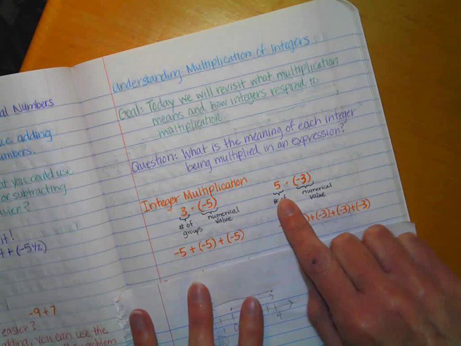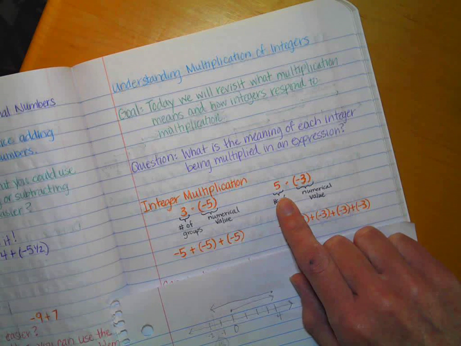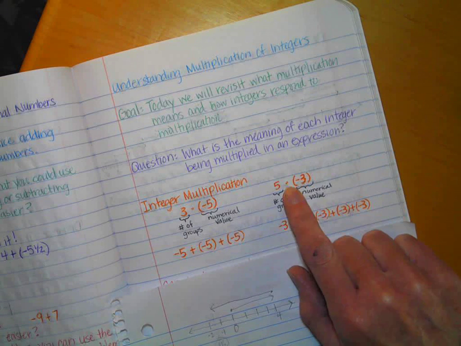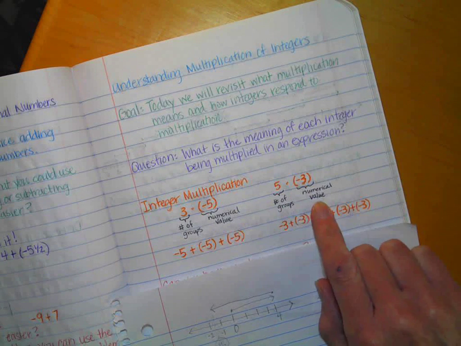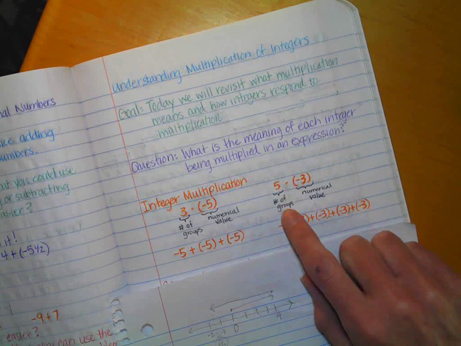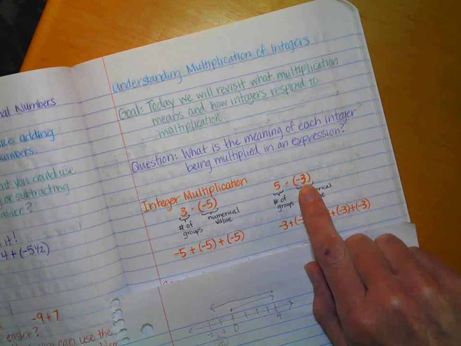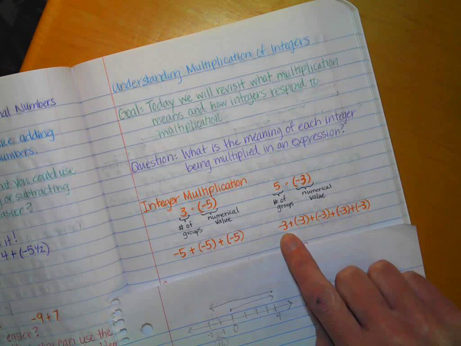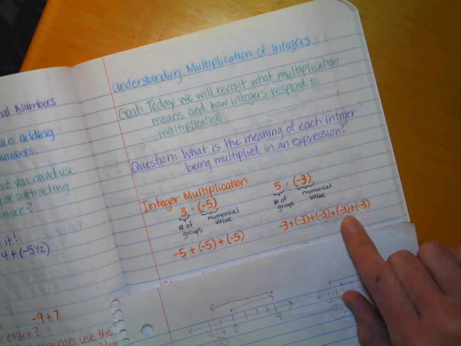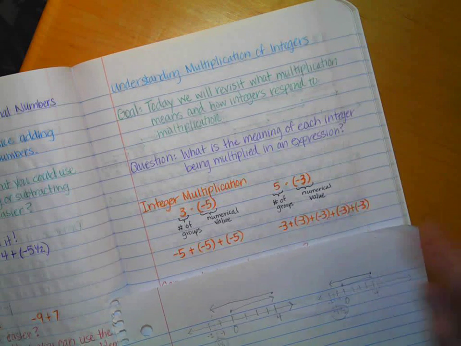Well, if you look at this one, it looks very similar, and believe it or not, you will get the same answer. But you have 5, which is the number of groups, times negative 3, which is the numerical value. So the way we read this problem is, what is 5 groups of negative 3? That means I'm taking negative 3 plus negative 3 plus negative 3 plus negative 3 plus negative 3.